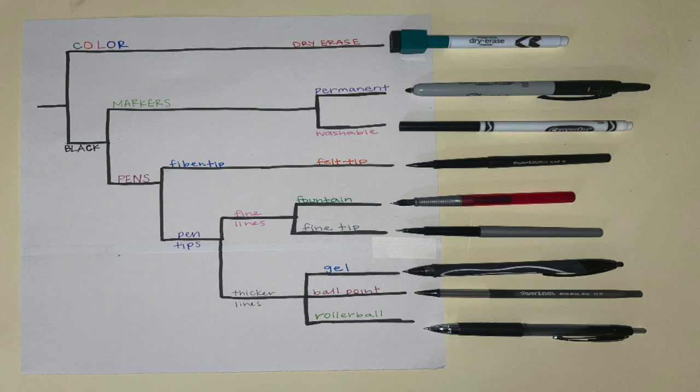The first divergence here evenly separated the colored dry erase writing tool from all the other black writing tools. The next divergence separated markers from pens. The Sharpie and Crayola are both markers, which tells us that a recent common ancestor obtained this trait, making them closely related to one another. The next node splits the writing tools between having a thicker fiber tip and having a thinner tip.